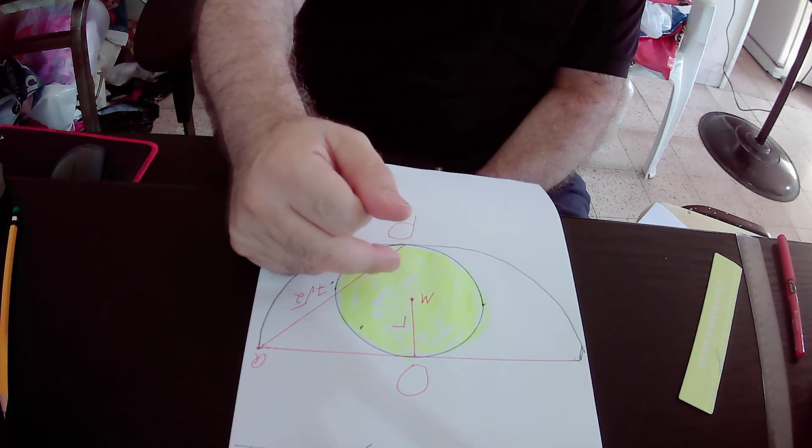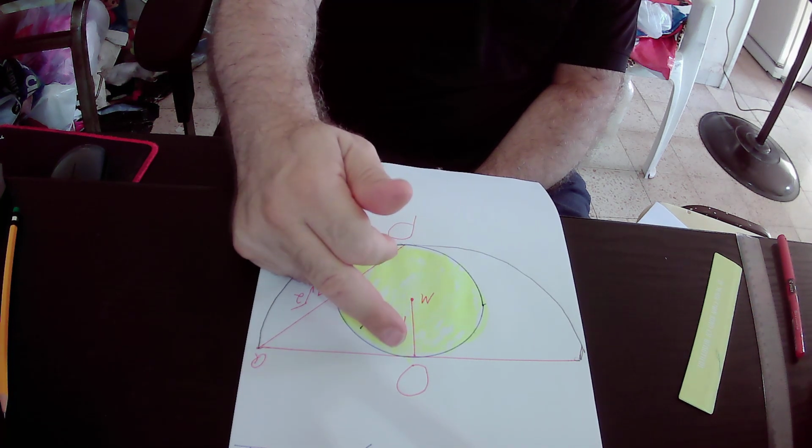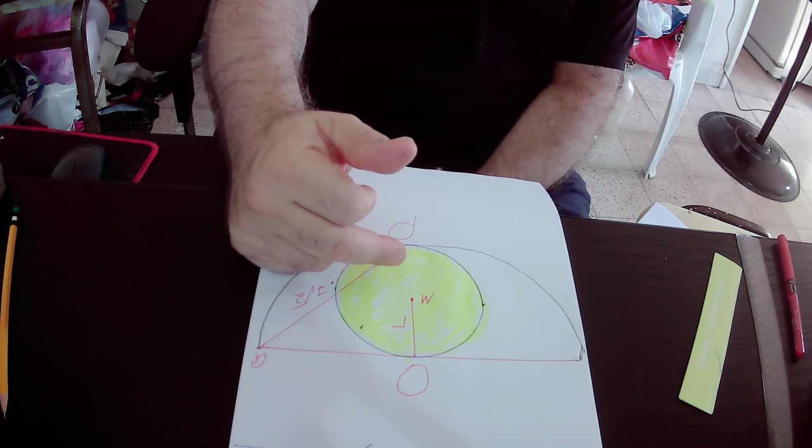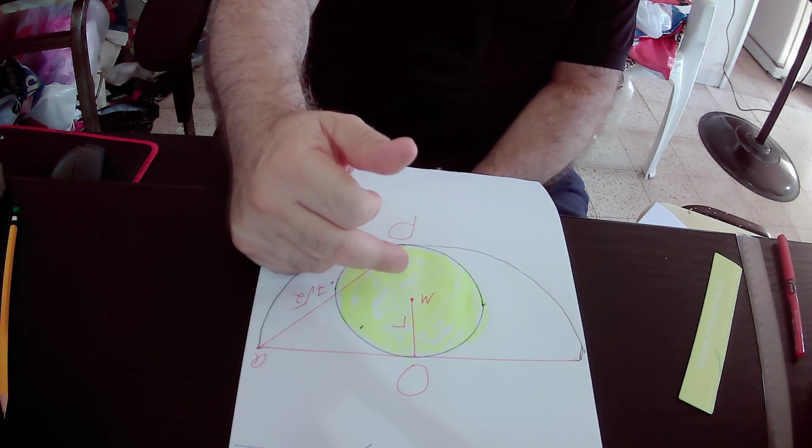So MO is a line segment, and point P lies on the same straight line as MO.